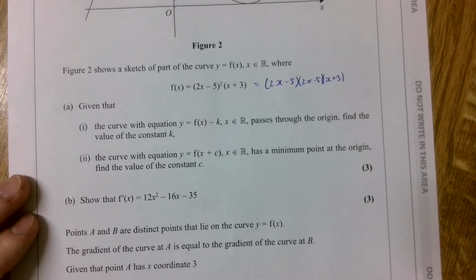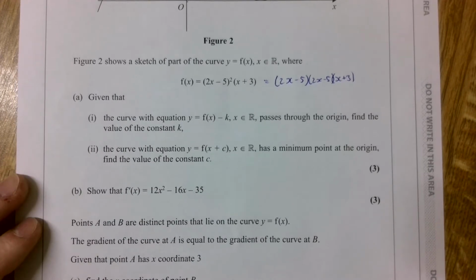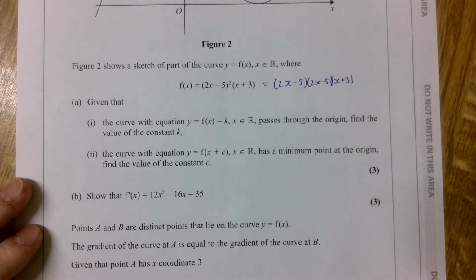So that's part 1 and 2 done. That was just mucking around with graphical transformations. If you can see them, that's nice. If not, it's a bit tricky, but there we go.